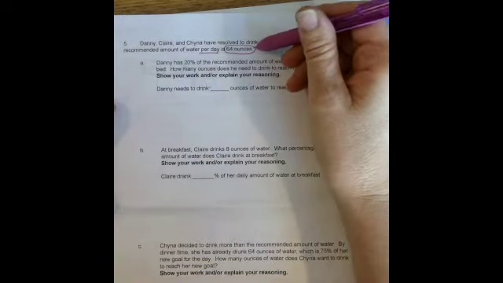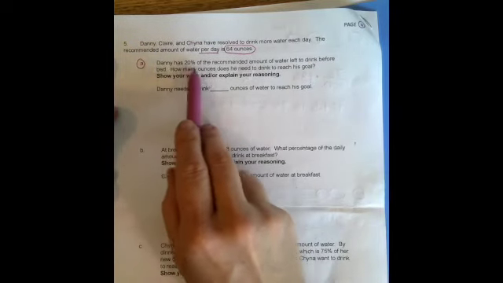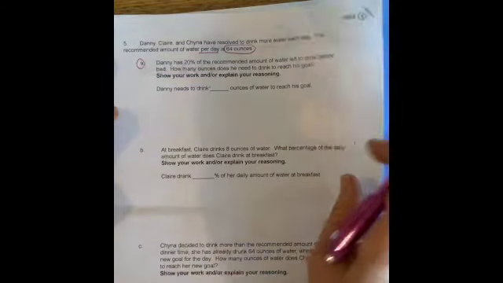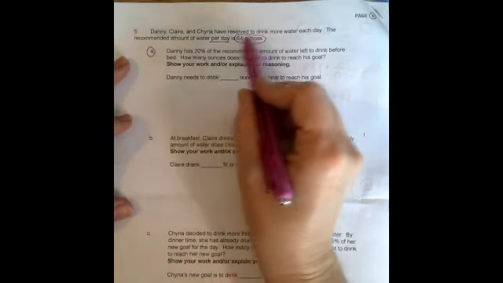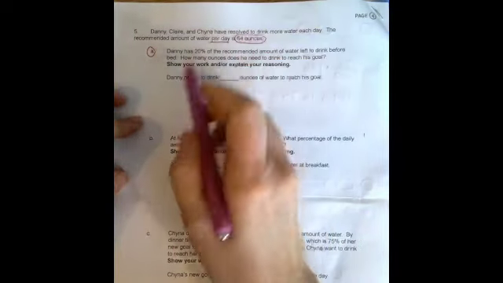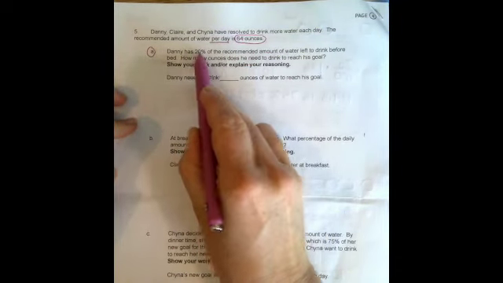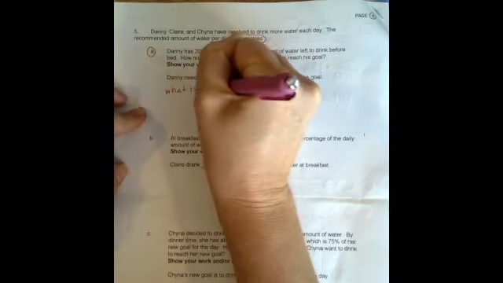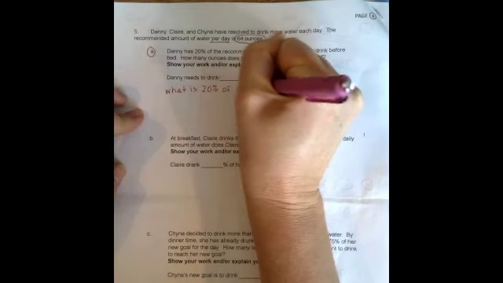All right, let's take a look at A. Danny has 20% of the recommended amount of water left to drink before bed. How many ounces does he need to drink to reach his goal? Show your work and or explain your answer. So let's think about what information we know so that we can figure out which of our equations we're going to use to solve this. I know the total, 64 ounces, and I know that I'm finding 20% of that total. So my question is, what is 20% of 64?